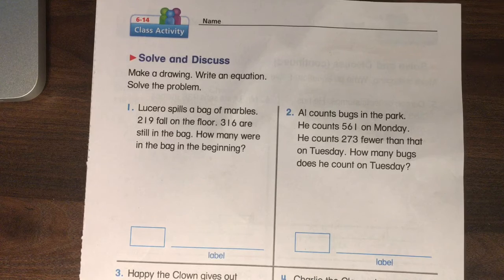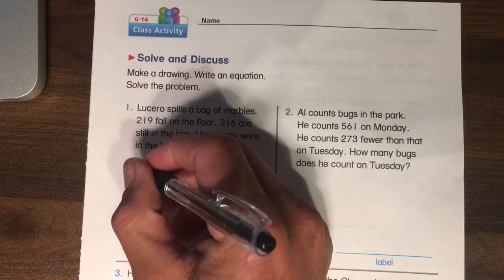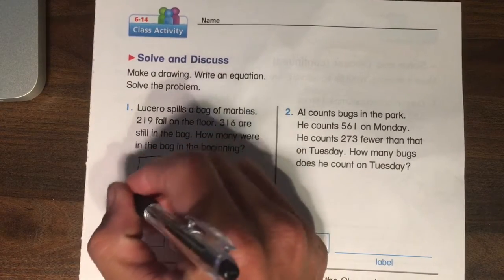So number one, Lucero spills a bag of marbles. 219 fall on the floor, 316 are still in the bag. How many were in the bag in the beginning? Again, I usually think about in terms of, am I comparing? No. If I'm not, go with a math mountain.